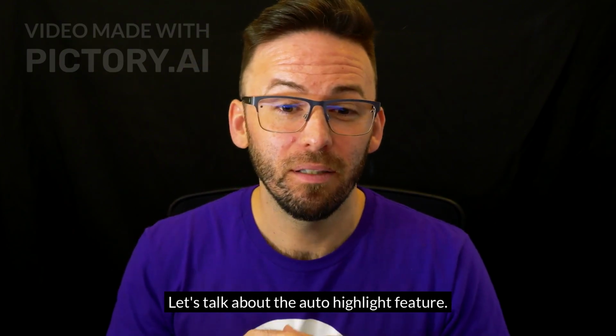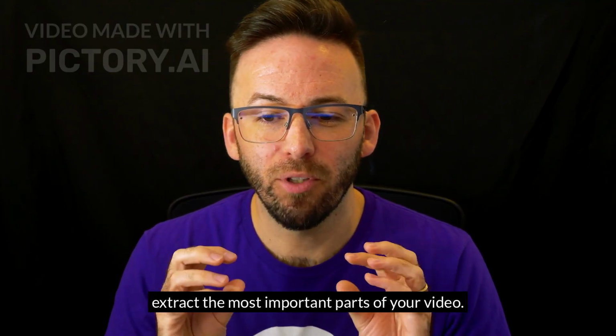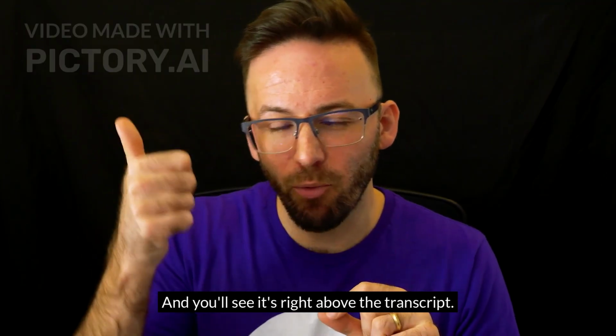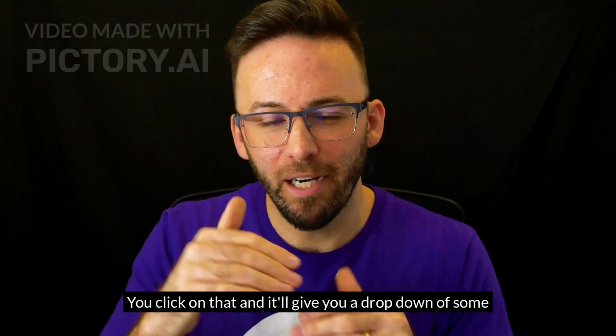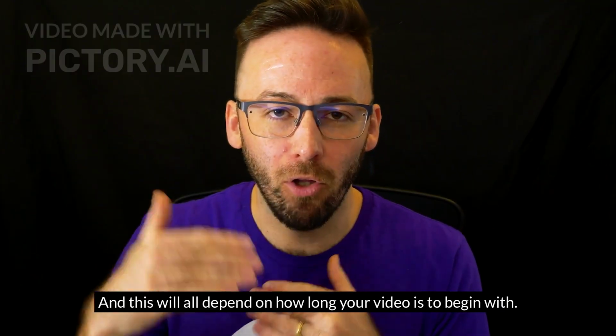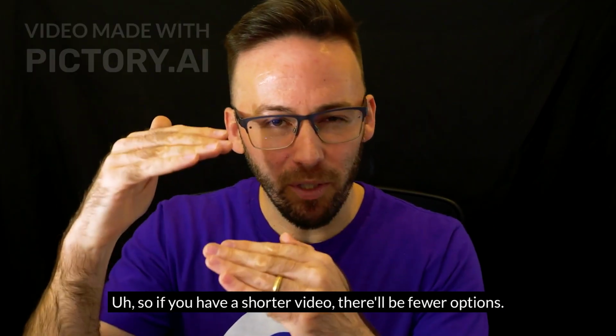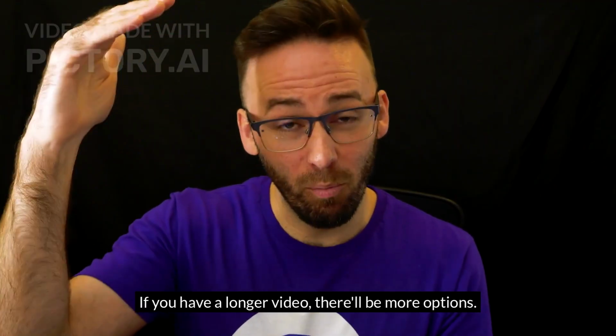Let's talk about the auto highlight feature. So this is a great way to extract the most important parts of your video. And you'll see it's right above the transcript. You click on that and it'll give you a drop down of some different timing ranges. And this will all depend on how long your video is to begin with. So if you have a shorter video, there'll be fewer options. If you have a longer video, there'll be more options.